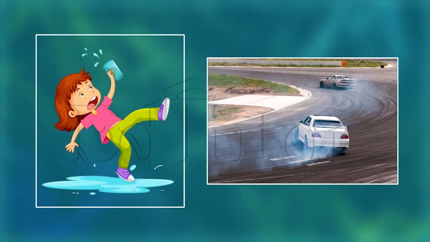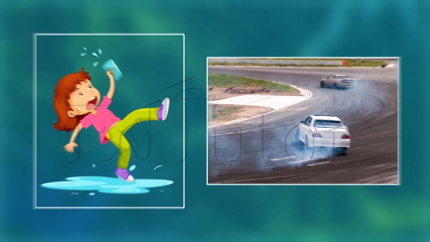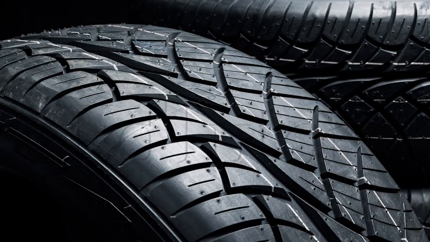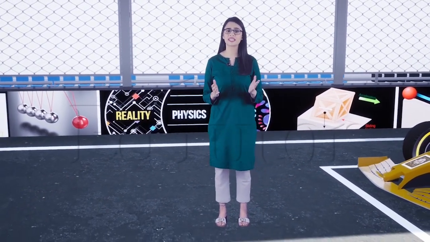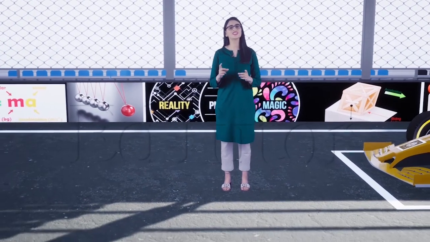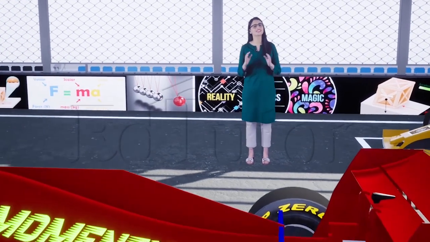In order to avoid slipping or skidding of cars, we actually create a design or grooves on the tires to increase the amount of friction between the tires and the surface. As we have just discussed a little bit about skidding and braking, we are going to discuss them in more detail in the next video.